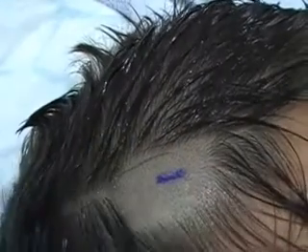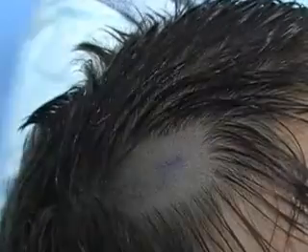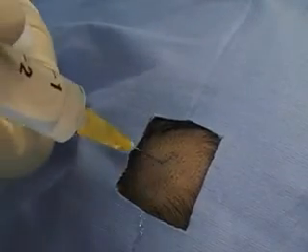Wipe the frontal area 3 times from the center to the periphery with an antiseptic solution. Then place a sterile fenestrated drape over the head. Larger sterile drapes may also be used, but follow local guidelines. Raise a bleb with local anesthetic.